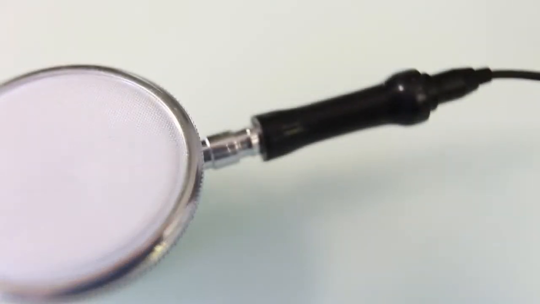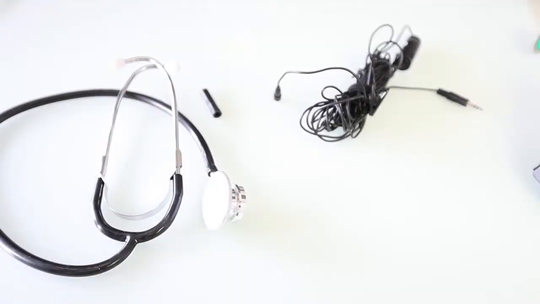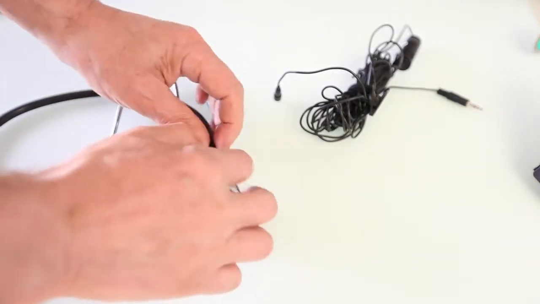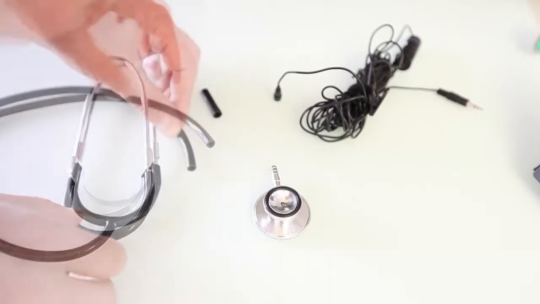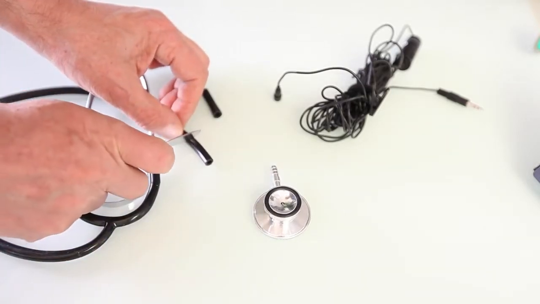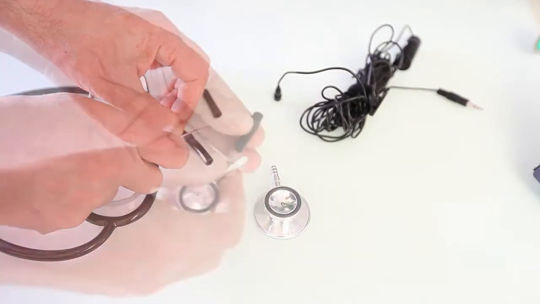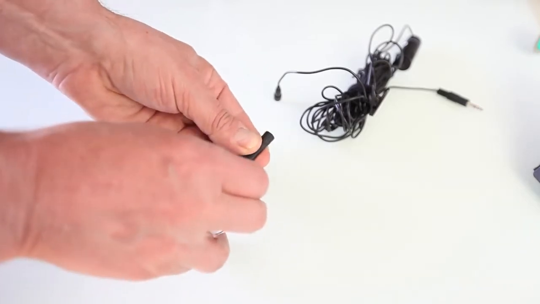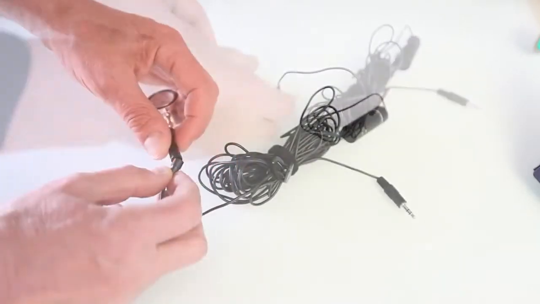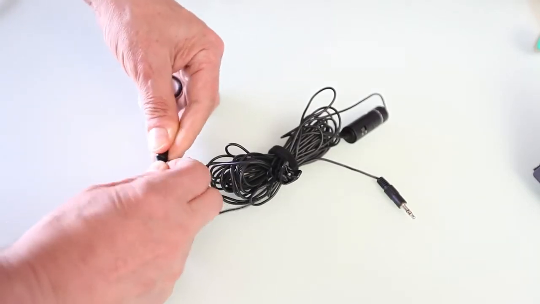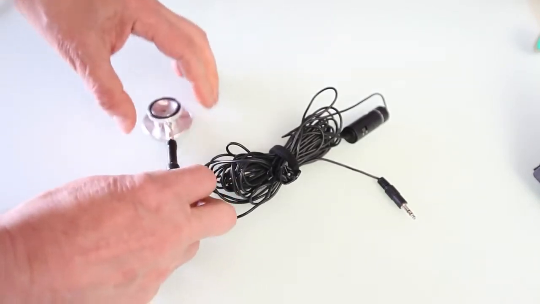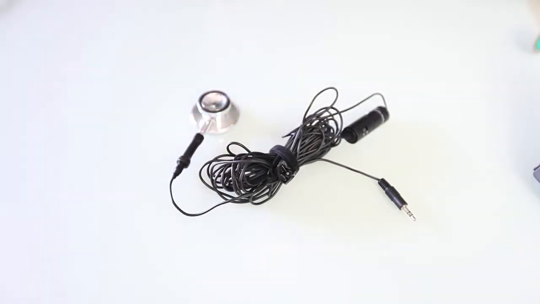I tried both and discovered that the condenser microphone combined with the stethoscope worked better than the contact microphone. We will attach the microphone to the chest piece of the stethoscope using a short piece of tube. The bell part of the stethoscope will be used for recording. The diaphragm can also be used.